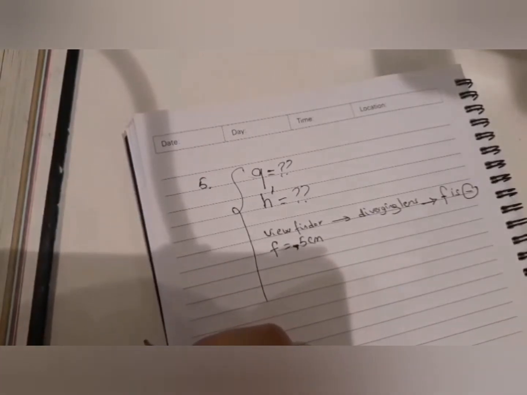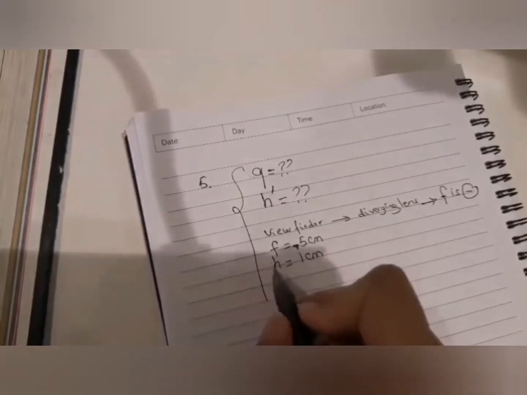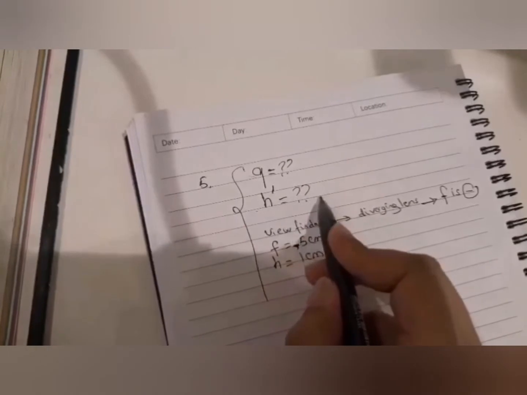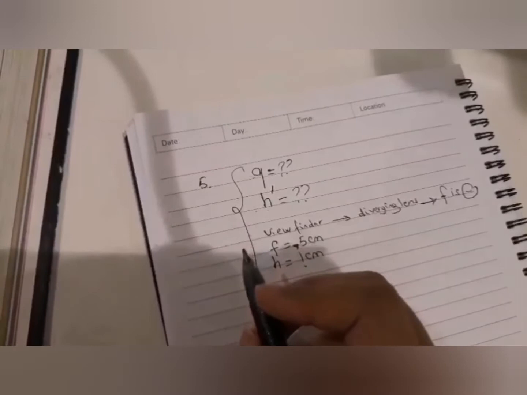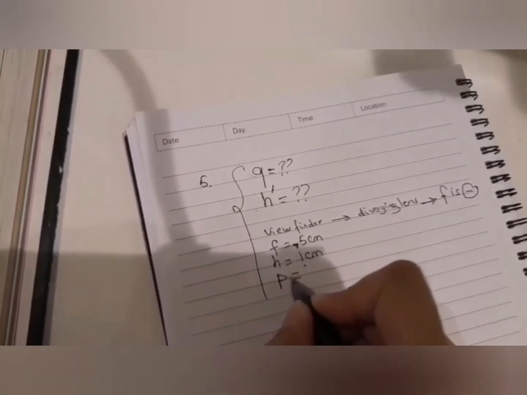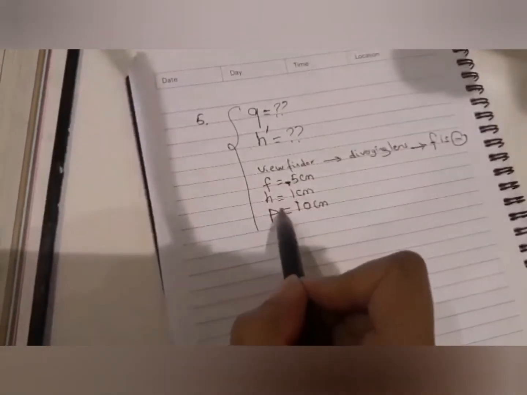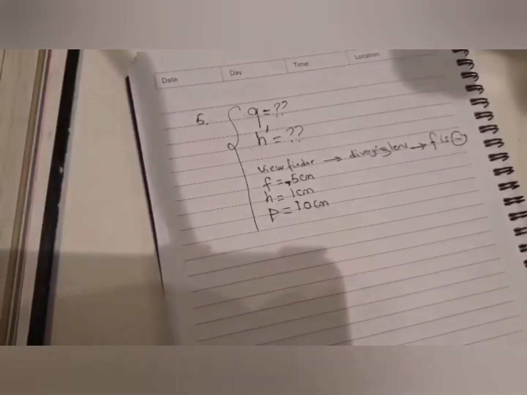And if the object is 1 centimeter tall, so this is the height of the object, 1 centimeter. H stands for height of object. H prime stands for height of image. Same thing as in the previous chapter. Now, the object is placed 10 centimeter in front of the lens. So this is the object distance, object position. And at the end, they told you that the camera viewfinder is a diverging lens.